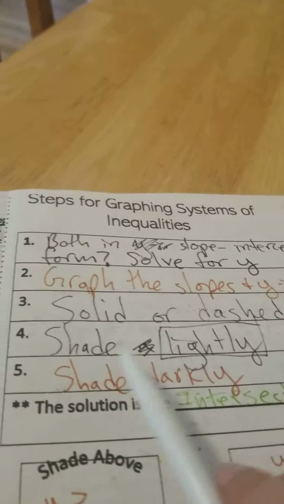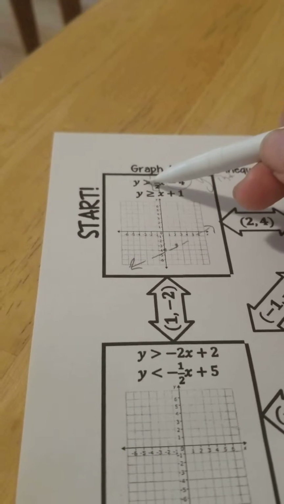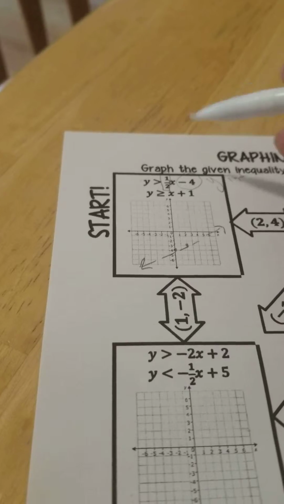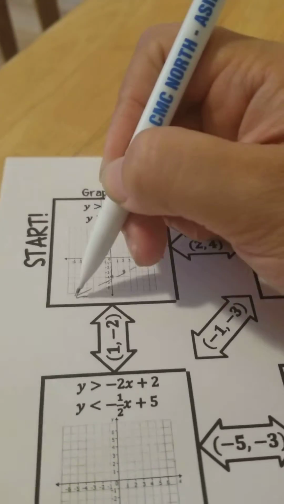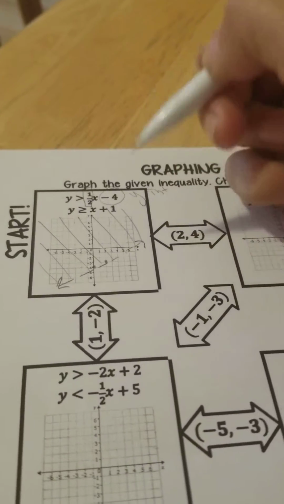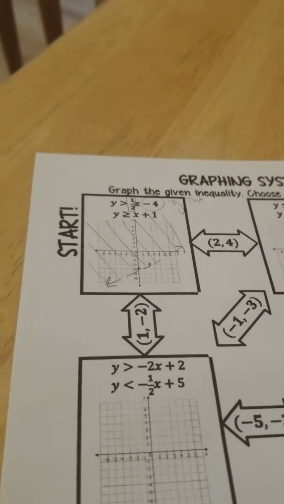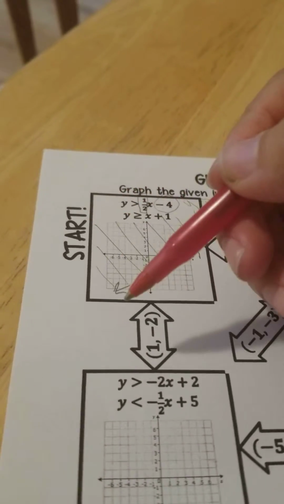Okay, so then I look at my next question. Shade lightly. Okay, so step 4 is to shade lightly. So am I going to shade up or down? Well, this says y is greater than 1/2 x minus 4. So if it's greater than, I'm going to shade up. But shade lightly, remember? And shade all the way across, all the way down the line. So it's greater than, so I'm going to shade up.